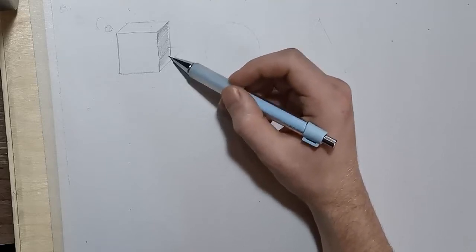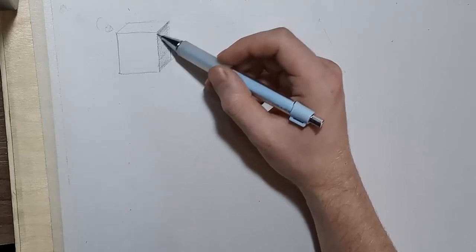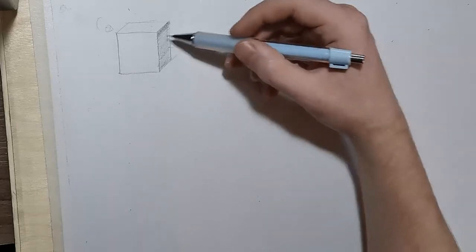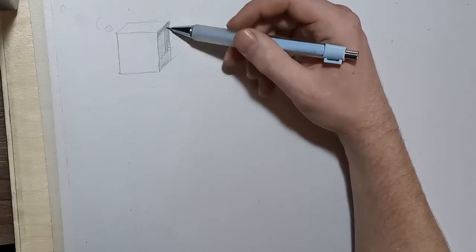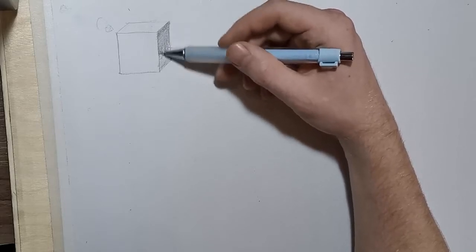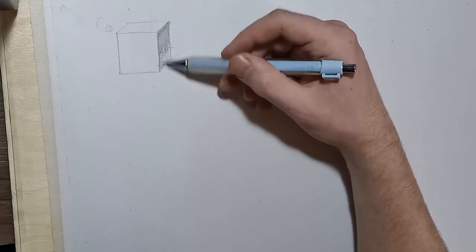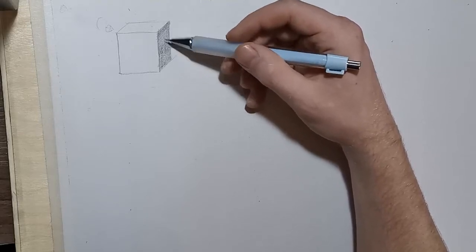Then after we've studied shading an organic shape, I'm going to show you how to use cast shadows and reflected light to shade 3 shapes in space in relation to each other to give them that effect that they exist next to each other. First things first, you'll see I'm shading a cube here.